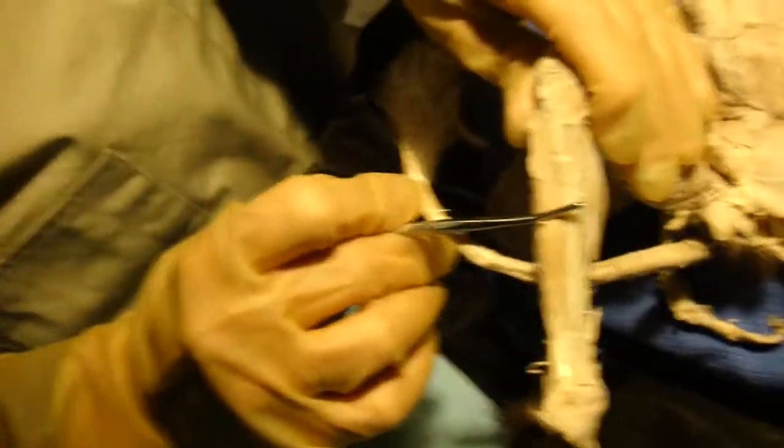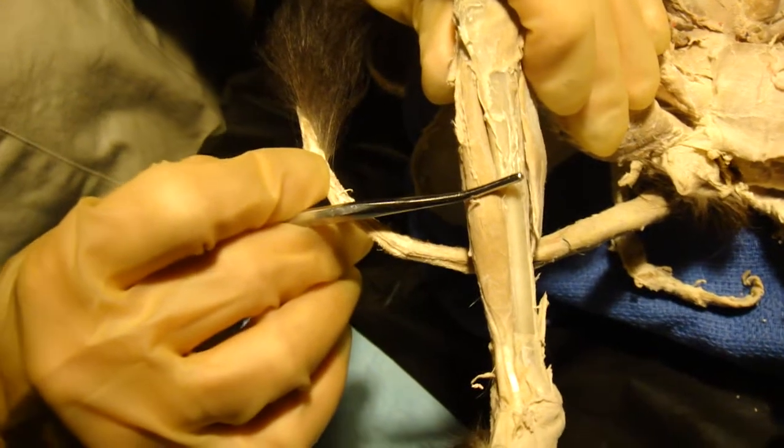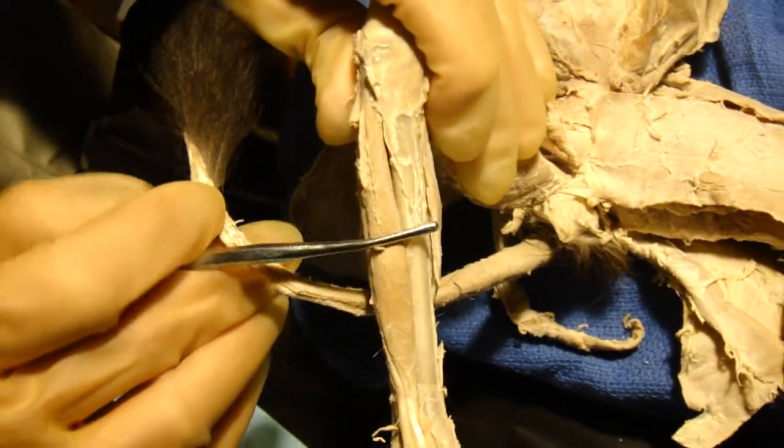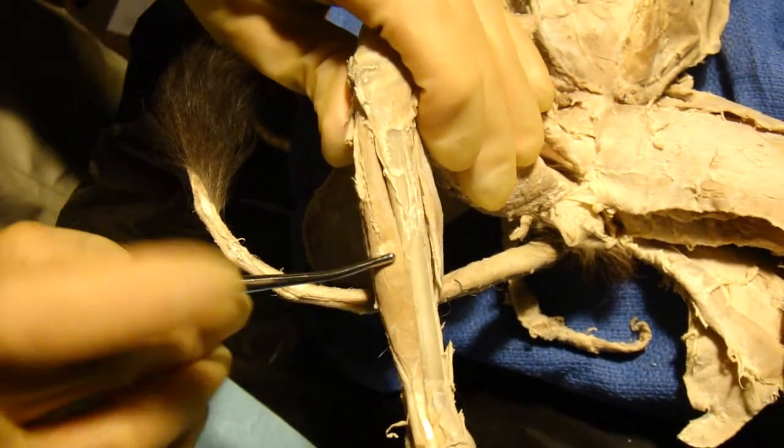Tibialis anterior is the front one, this one here. It originates at the proximal end of the tibia and fibula. Insertion is at the first metatarsal, and it acts in flexing the foot.